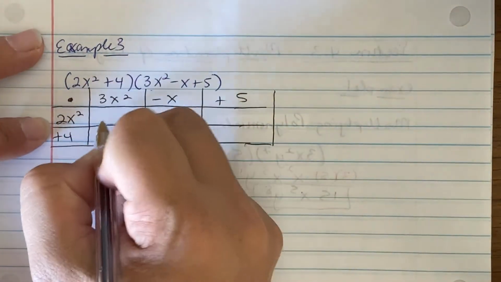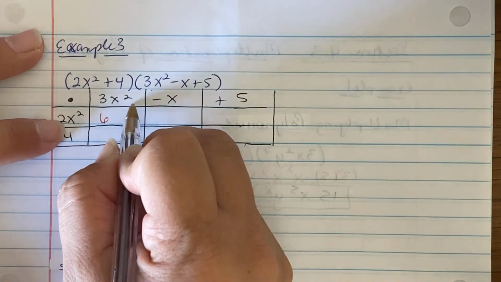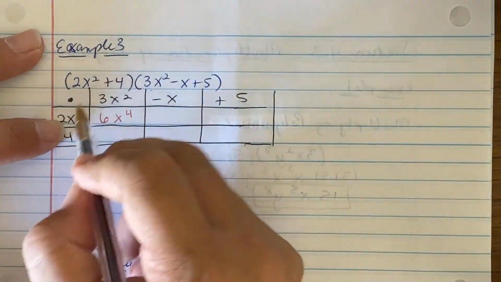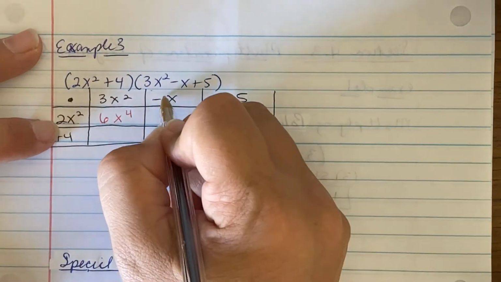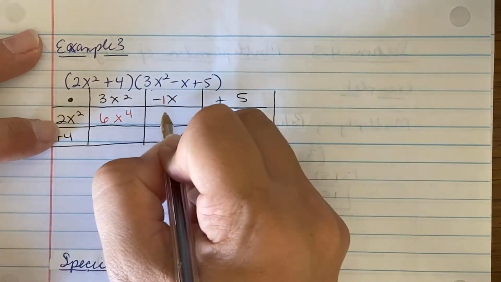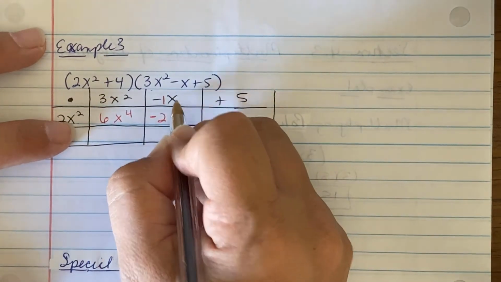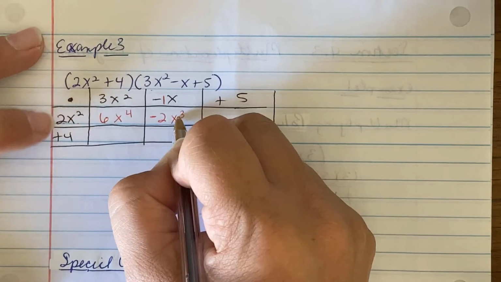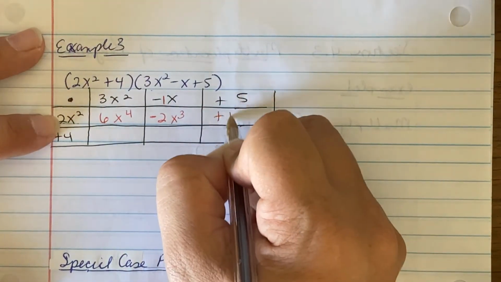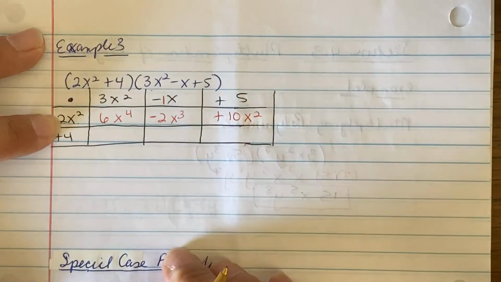So 2 times the 3, that's 6. 2 x's join 2 more, there's 4 in total. 2 times the negative 1, because this is a negative 1 attached to that x, is negative 2. 2 x's join the 1, there's 3 in total. 2 times the 5 makes it positive 10, and the x squared slides over.